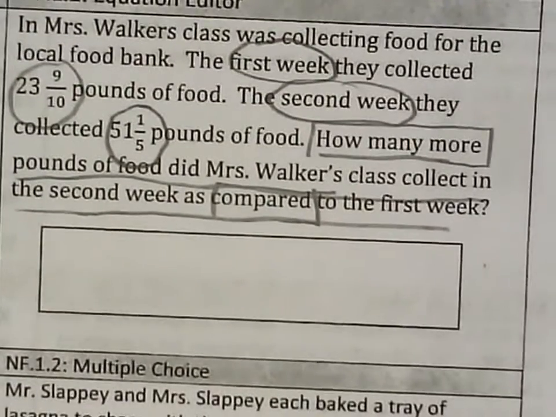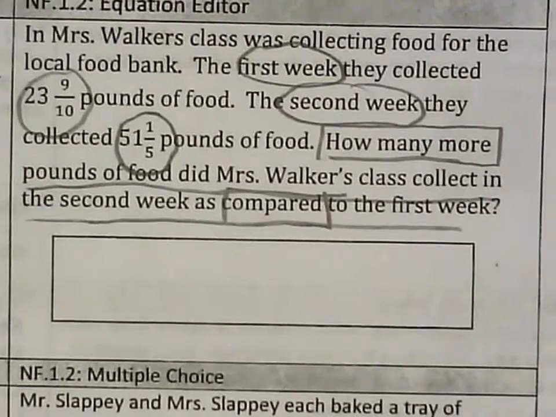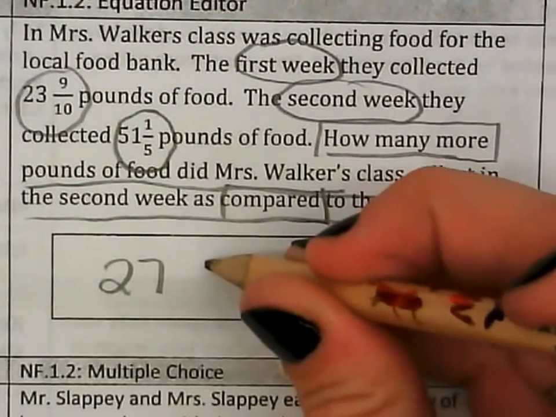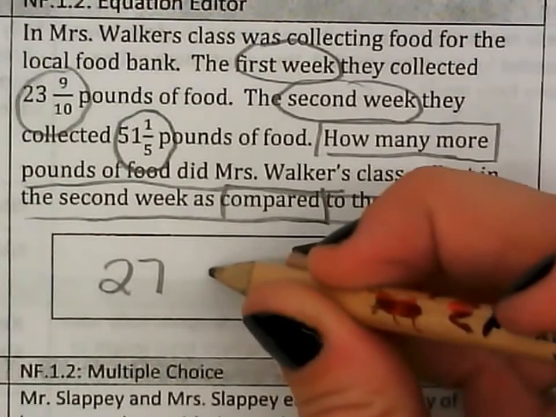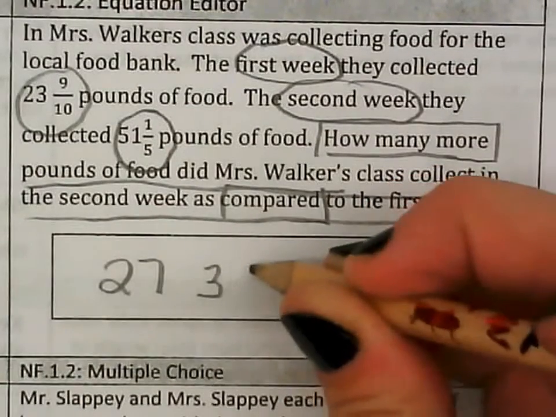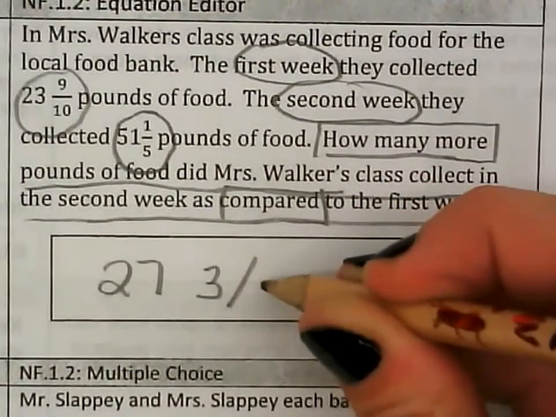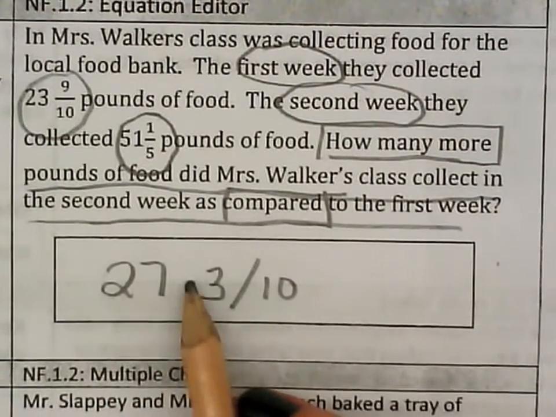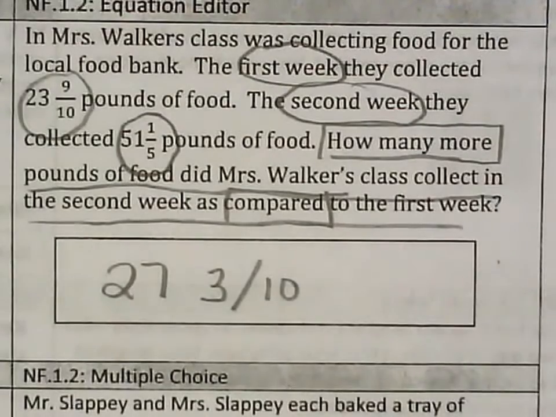Now I'm going to go ahead and look back at my question sheet, and this is just an equation editor. So I'm just going to fill in my number, 27, leave a space, and then I'm going to represent my fraction. On the computers, we'll have to represent it with 3 and then a slash sign and then tenths. 27 and 3/10. Okay, and now I'm going to look at the last one for tonight.